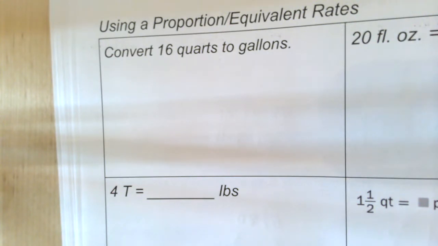Step one, write and label a ratio table. Step two, we're going to look at that conversion chart to help us find our conversion rate. And then we're going to convert it.